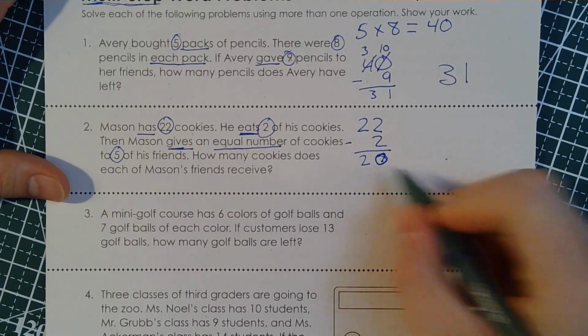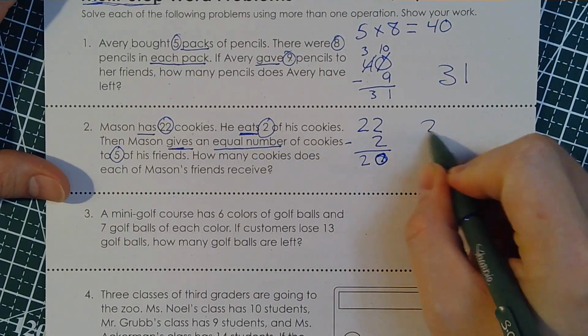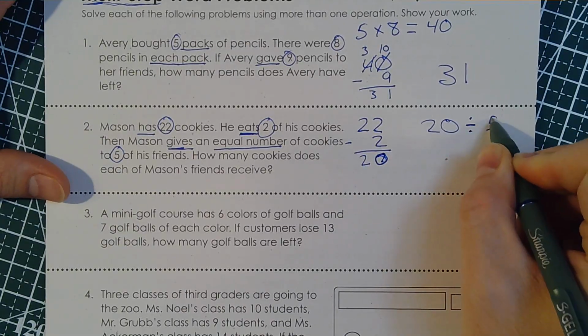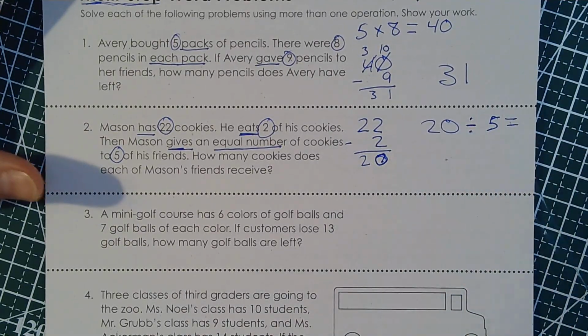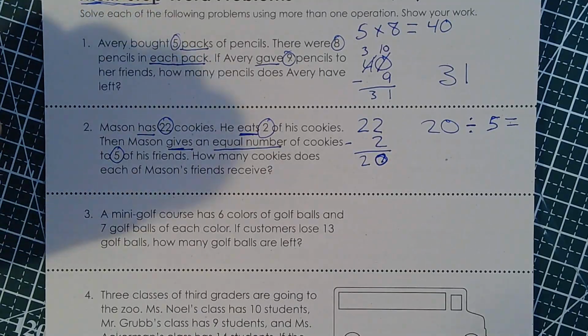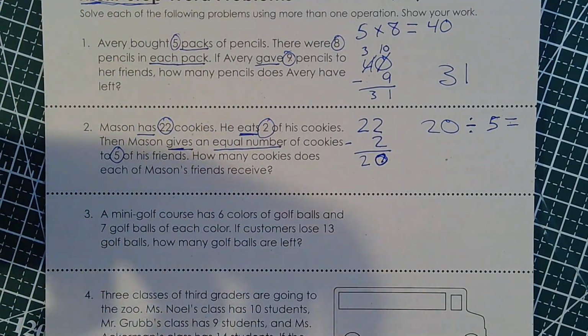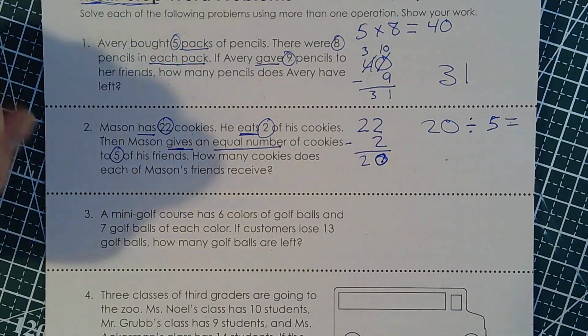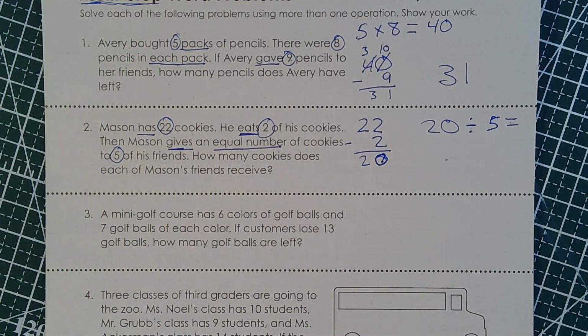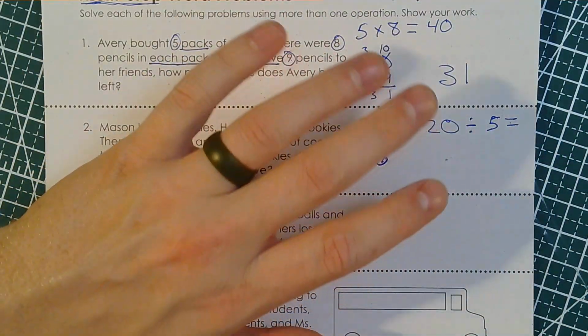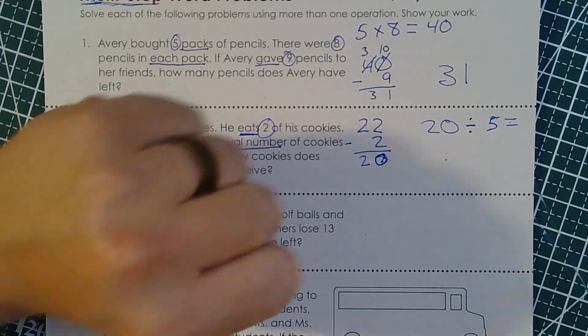So 20 divided by 5 equals. And we're working with 5s again, so I'm going to use multiplication to solve this division equation. We can do this because division is the opposite of multiplication, and multiplication is the opposite of division. So I'm going to start at 5 and I'm going to count on.